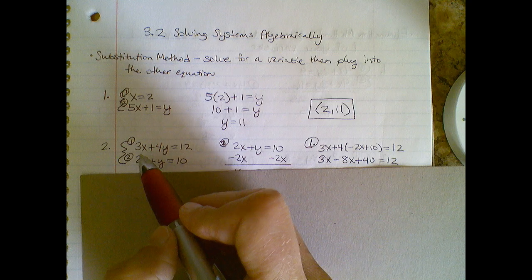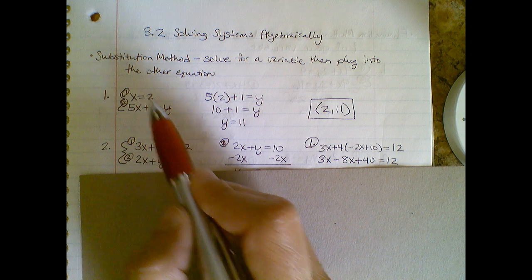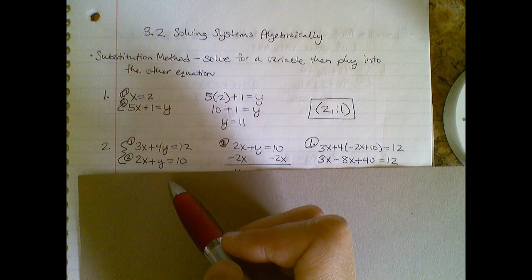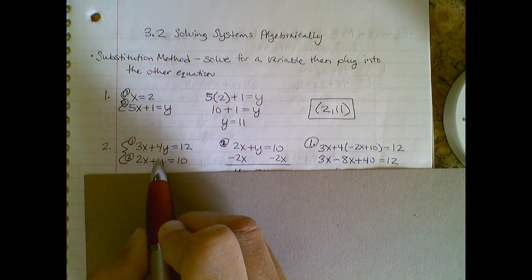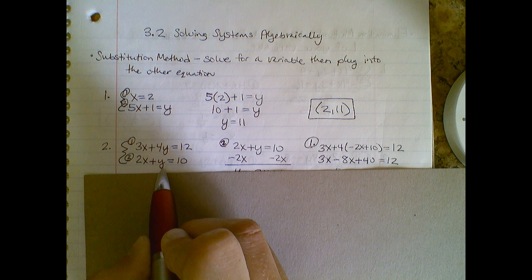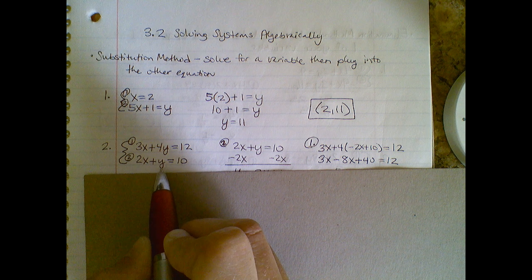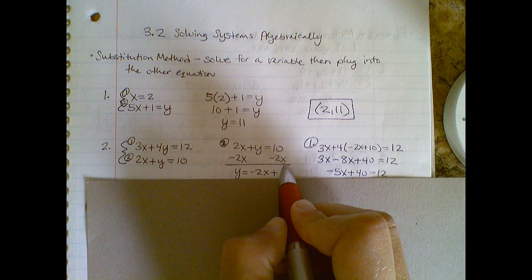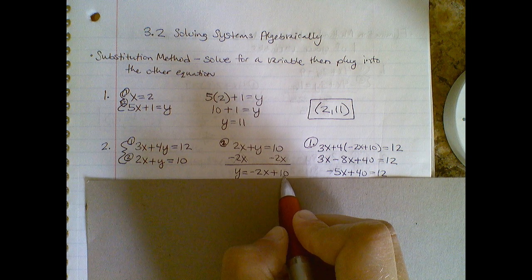Now this next one is not as easy, where there's already a variable solved for and then I can just plug it in. So I need to get a variable by itself. I want to look to see what is the easiest variable to get by itself. Notice the second equation, the y has no number in front. So I would probably want to get this y by itself, would be probably the quickest. In equation 2, I have 2x plus y equals 10. So I want to get the y by itself. So I subtract 2x, subtract 2x. Those cancel out. So I get y equals negative 2x plus 10.